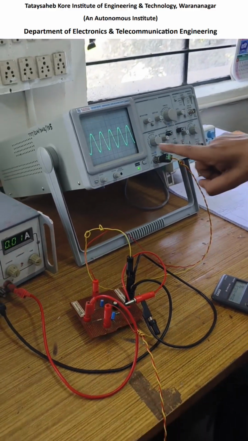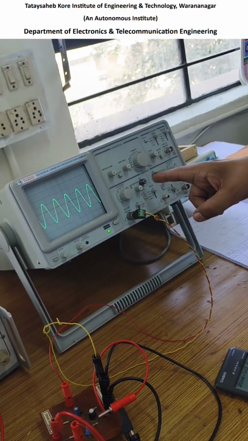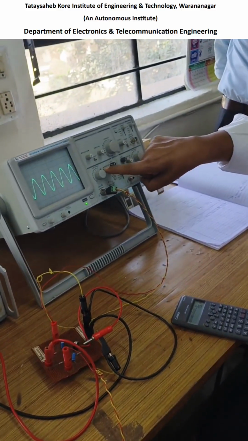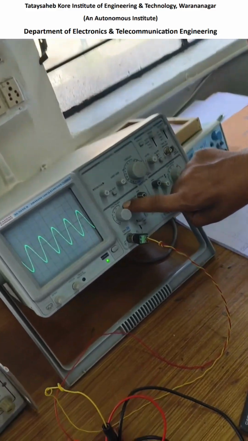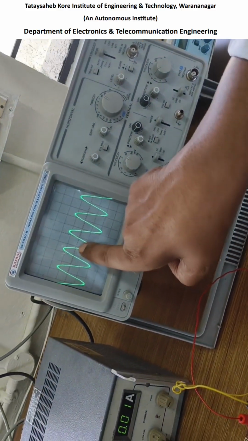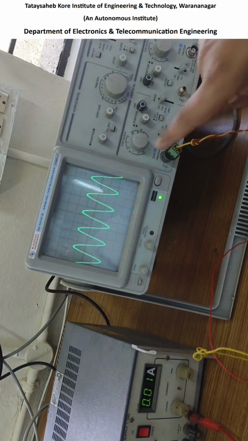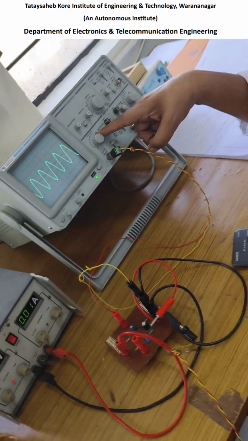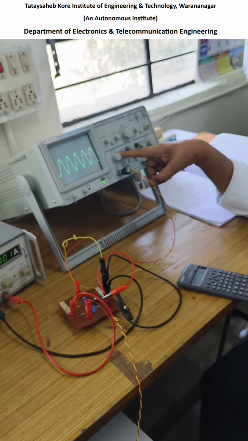See here now. Previously we used to get 76 millivolts somewhere. Now see here. Where is my pointer now? 0.1. This pointer is on 0.1. Now see here. 1, 2, 3. You keep approximately 3. 3 into 0.1. What is the value? 0.3. It gives you 300 millivolts.